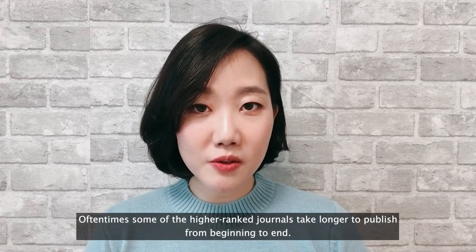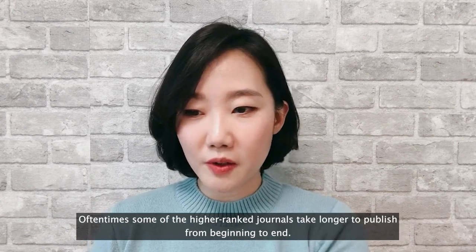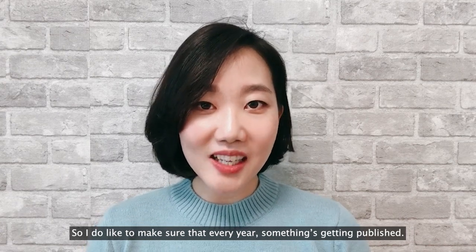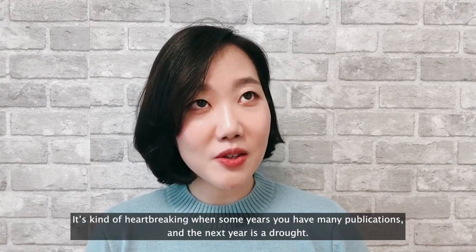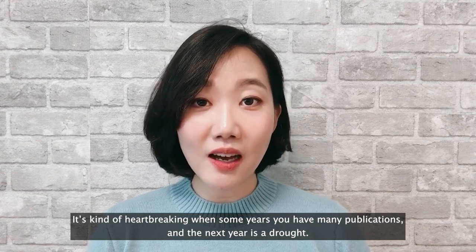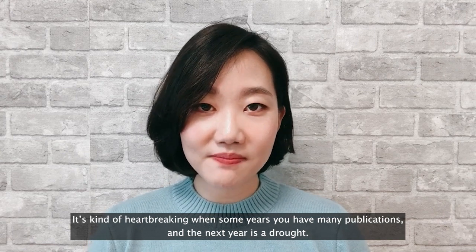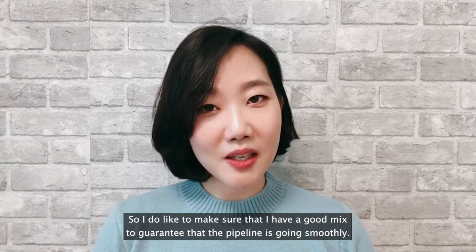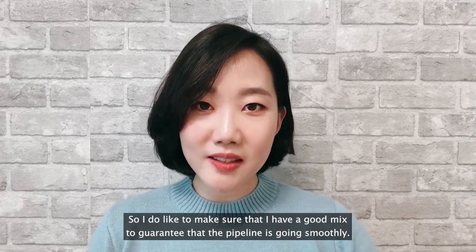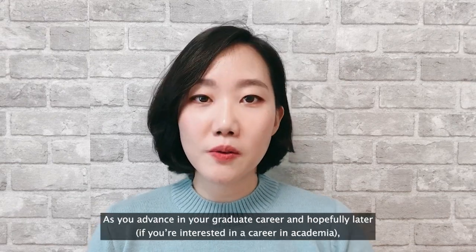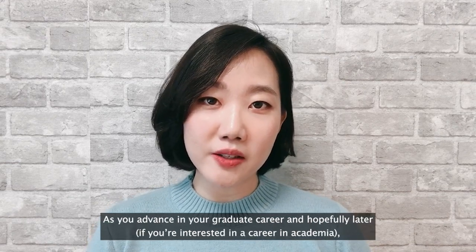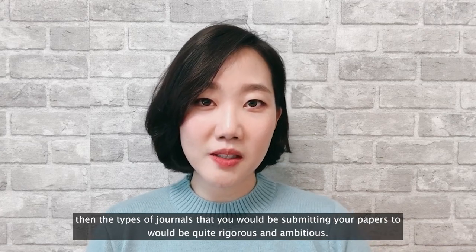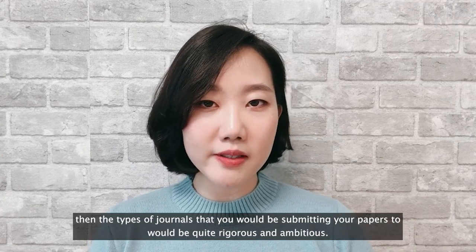Oftentimes, some of the higher ranked journals take longer to publish, from beginning to end. So I do like to make sure that every year something's getting published. It's kind of heartbreaking when some years you have many publications, and then the next year it's like a drought. Not good. So I do like to make sure that I have a good mix to guarantee that the pipeline is, again, going smoothly. But again, as you advance in your graduate career, and hopefully later, if you're interested in a career in academia, then the types of journals that you would be submitting your papers to would be quite rigorous and ambitious.